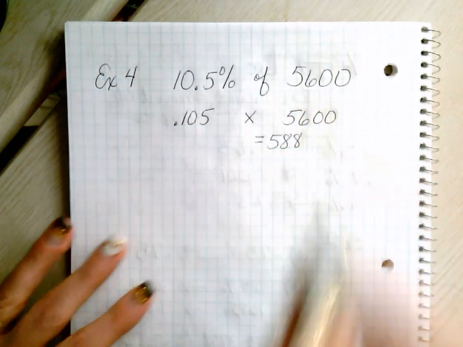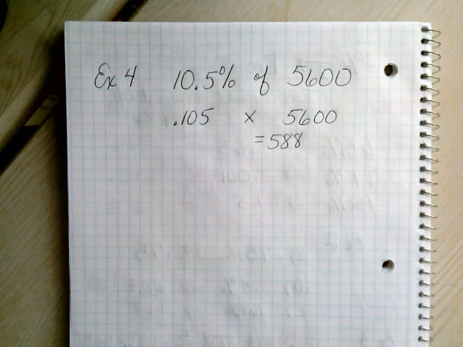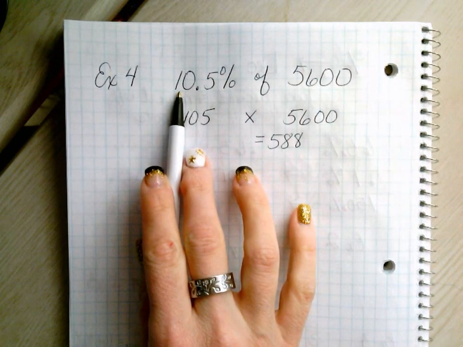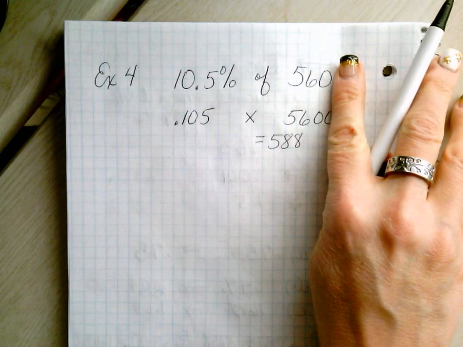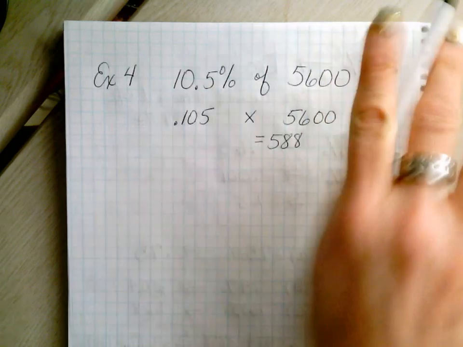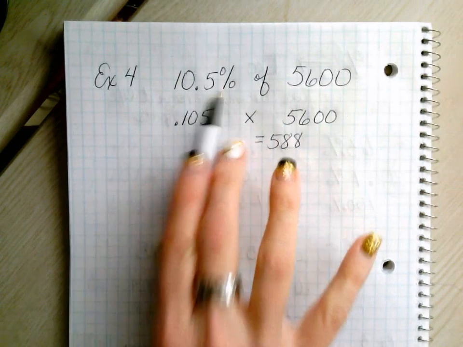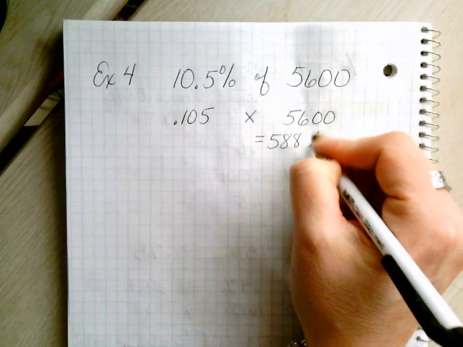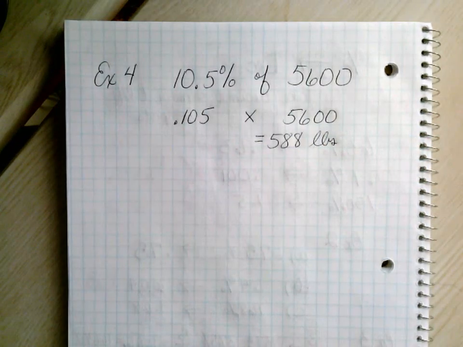Now, I can realize that I'm reasonable because if I took 10%, it's like taking a 0 off. So if the pygmy only weighed 10%, he's 560. Okay? But since he's 10.5%, a little bit more, 588 pounds is a very reasonable amount to take. Incidentally, our pygmy hippos weigh 8 pounds at birth.